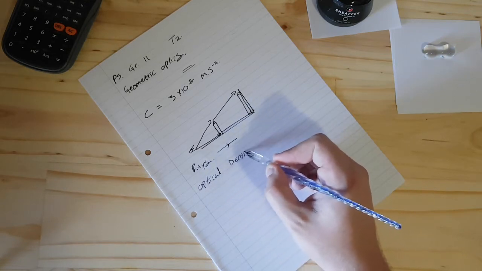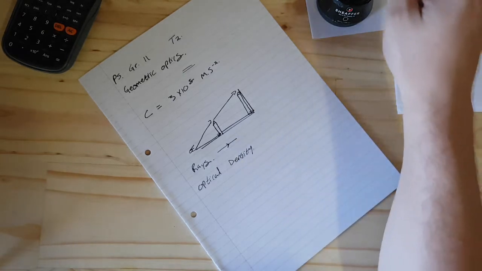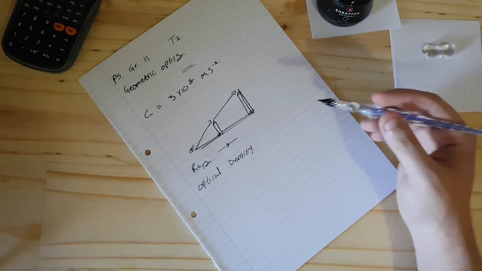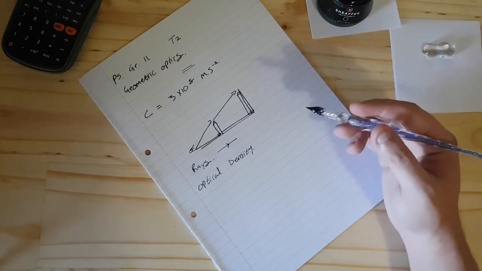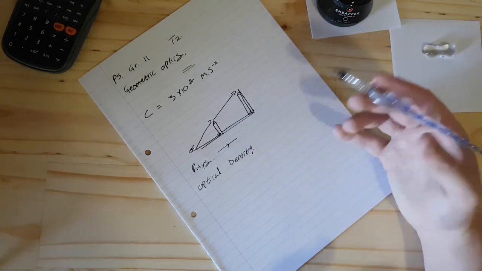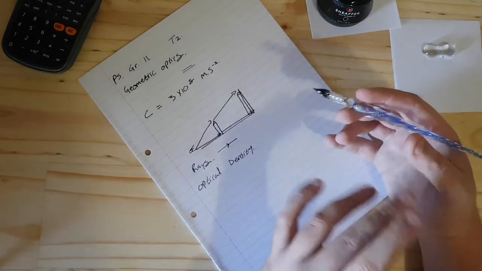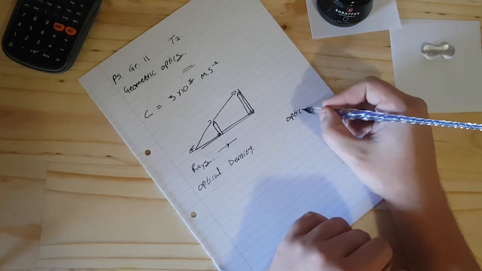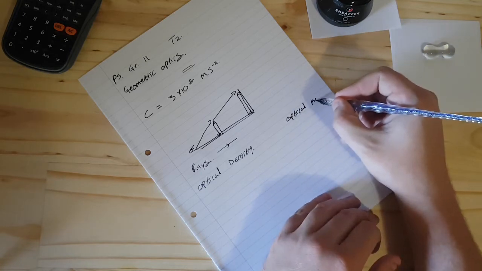Optical density refers to how light moves through an object. Anything that allows light to move through it, air, water, a vacuum, is referred to as an optical medium.